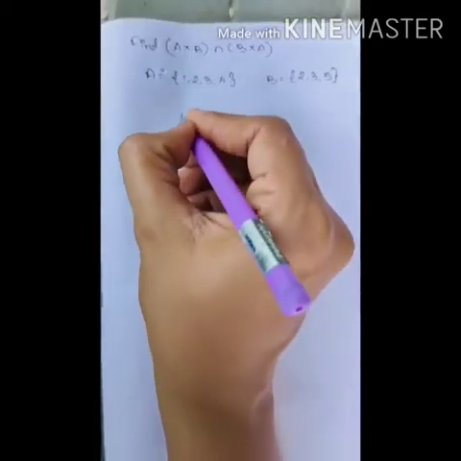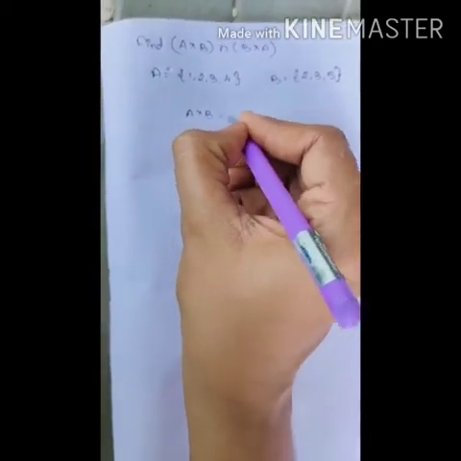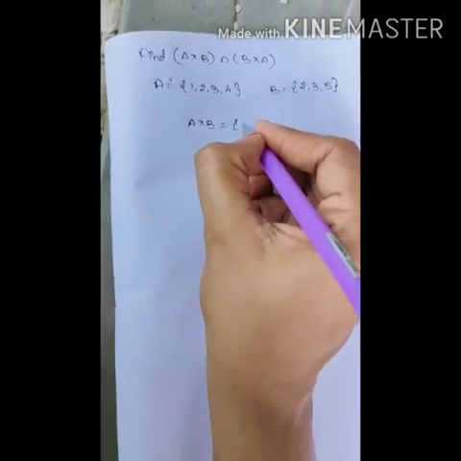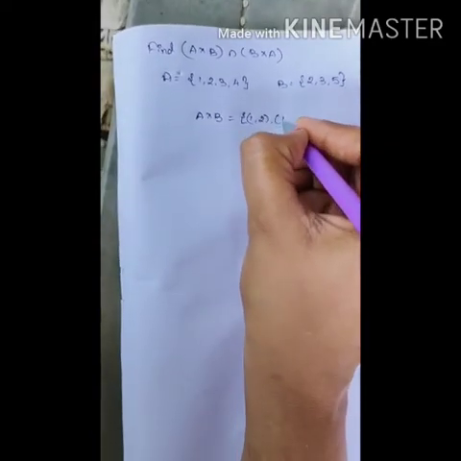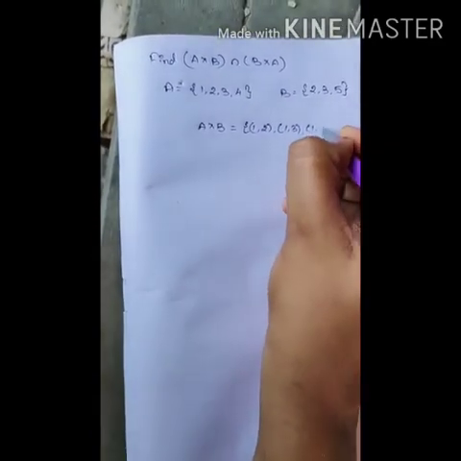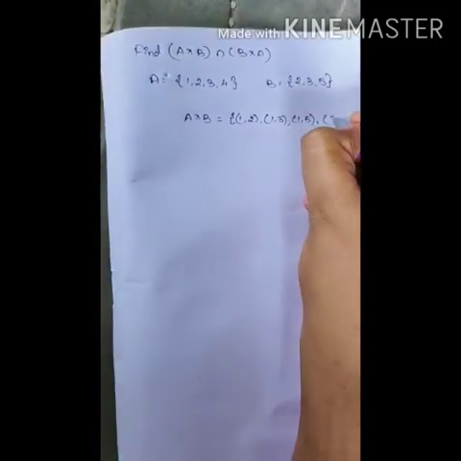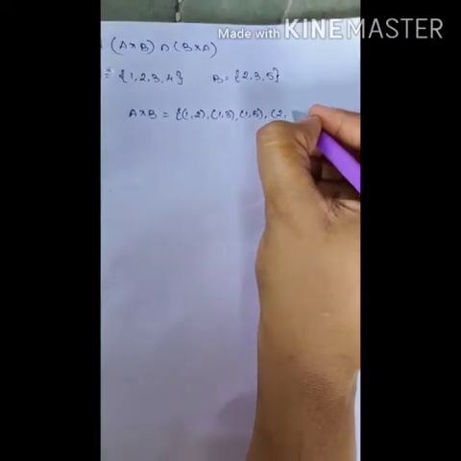So let us see an example. You have already done intersection and union in your basics. So now with the Cartesian product, we are going to do the intersection of A cross B and B cross A. For that, we have taken two sets, where A is equal to {1, 2, 3, 4} and B is equal to {2, 3, 5}, and we will find the cross product A cross B first.